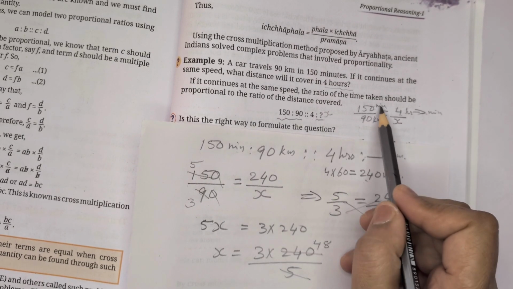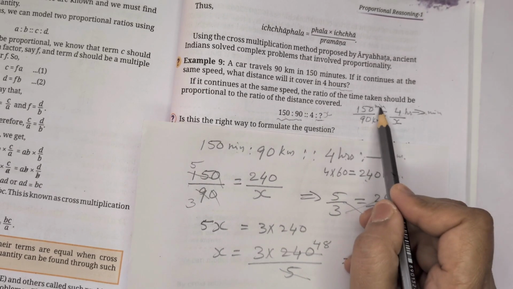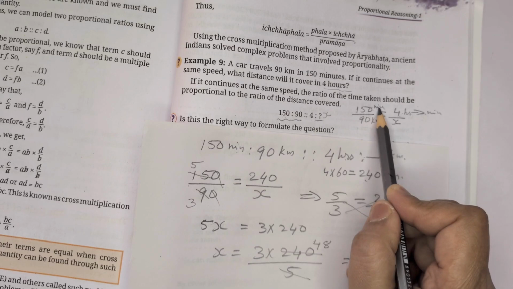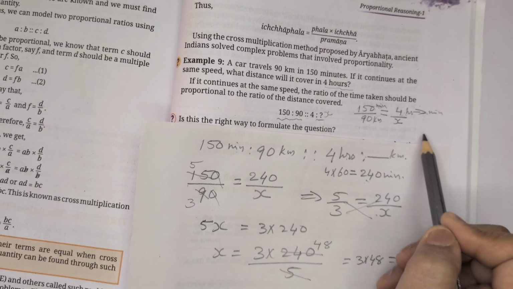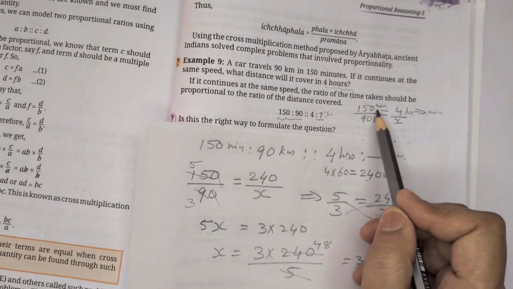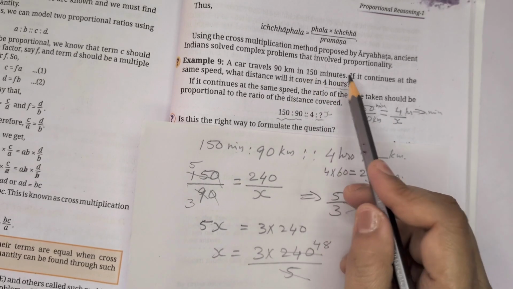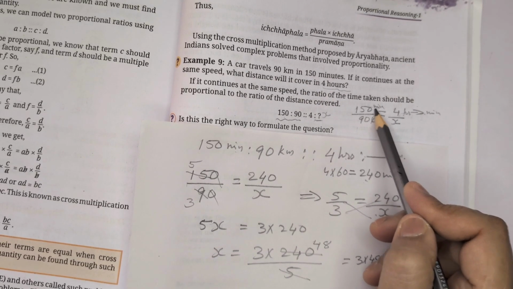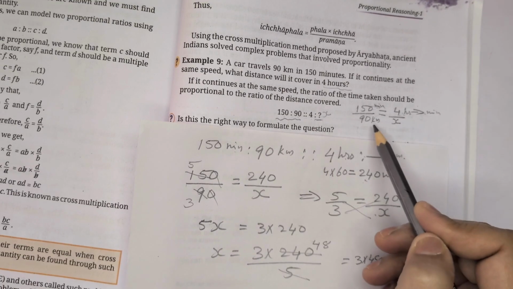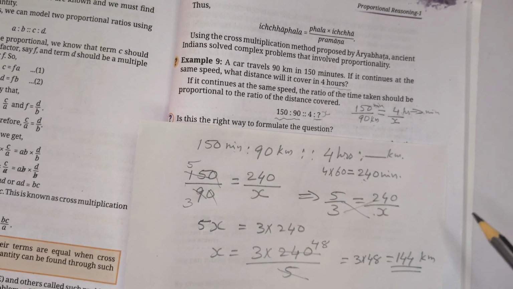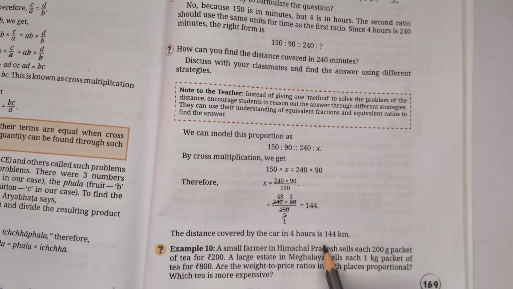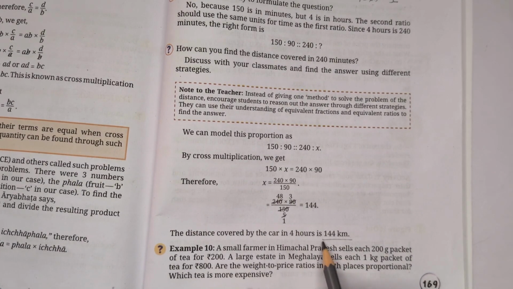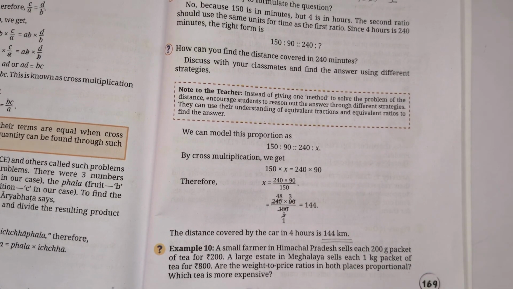So always remember that when we are taking the ratios directly, look at the units. Check whether the corresponding terms are in the same unit or not. One is in minutes, the other one is in hours. If we do it that way, you'll get a mistake. So to avoid that, always look at the units. Here, minutes, so this also you have to make minutes. This is kilometers, and here we are getting 144 kilometers as the answer, for 4 hours, 144 kilometers.